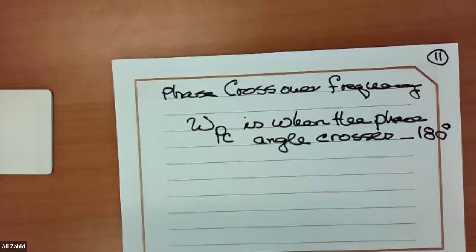Concentrate, guys. When you deal with the gain margin, which frequency do you take? The phase crossover frequency, the phase angle crossover frequency. Yes. Do you follow me on that?